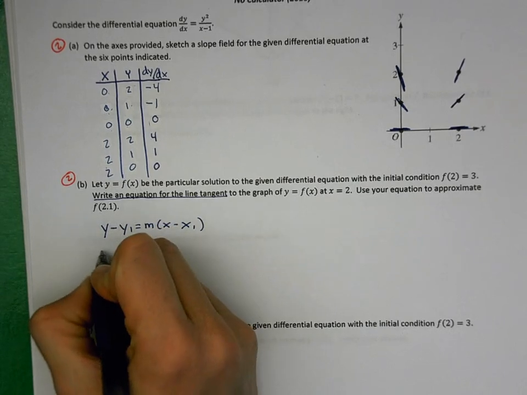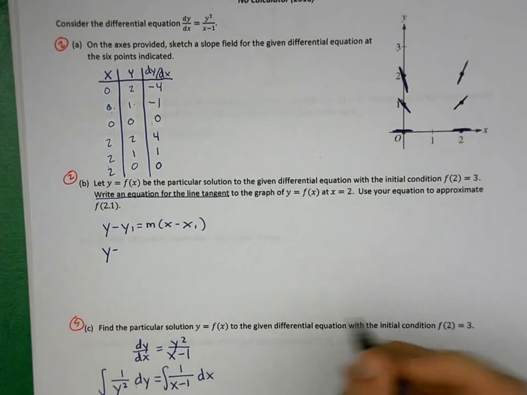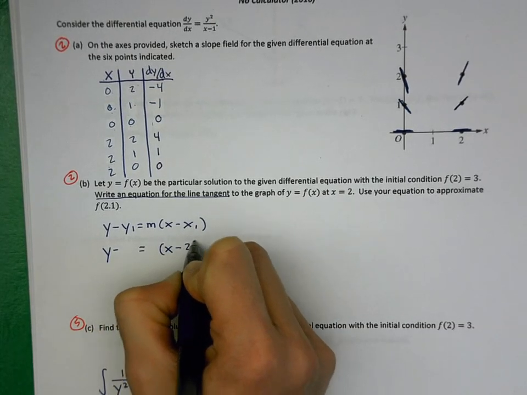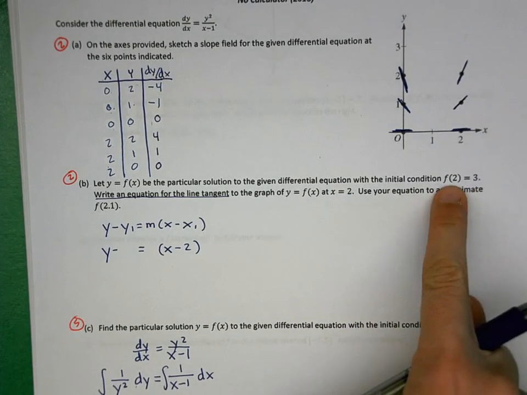Because the first thing we need is our y1. Well, when x equals 2, so let me go ahead and stick that back here in my x1 spot. When x equals 2, my y is 3.